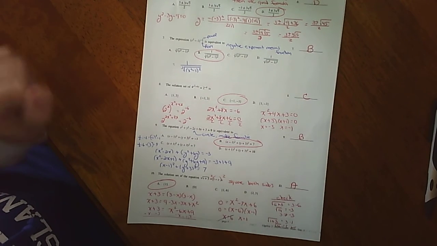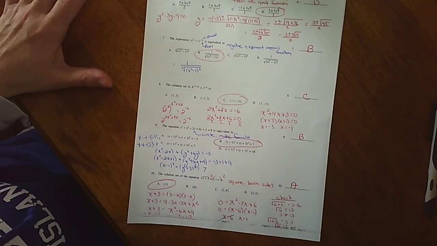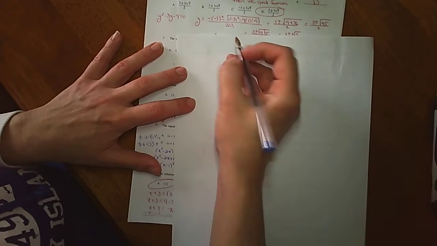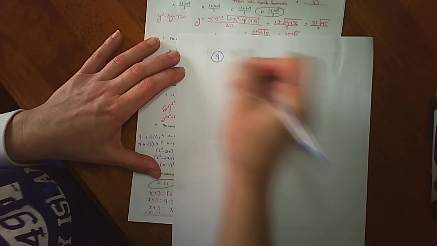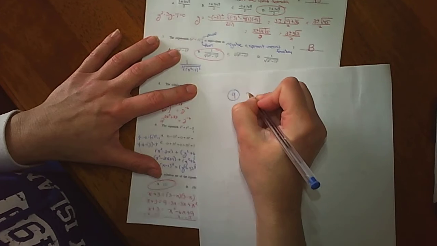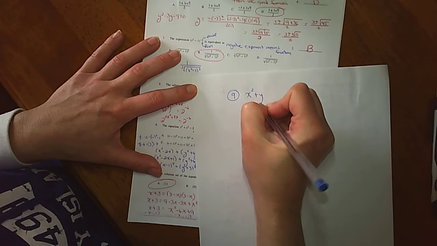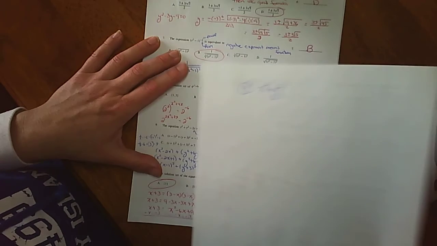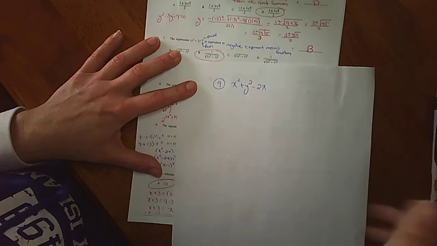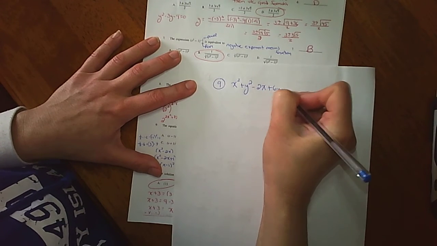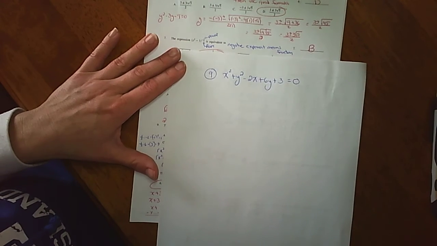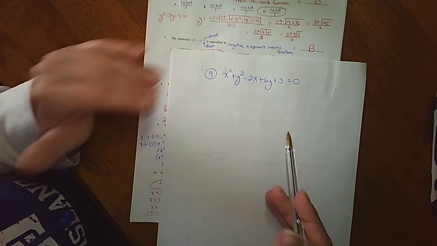All right, number 9. Now I have the work all done out on here already, but I do want to do this one out slower. For number 9, if you did it right, the answer is going to be B. We have x squared plus y squared minus 2x plus 6y plus 3 equals 0. Now I'm hoping when you see this, you're like, oh my God, Miss Duffy, it's one of those circle questions.